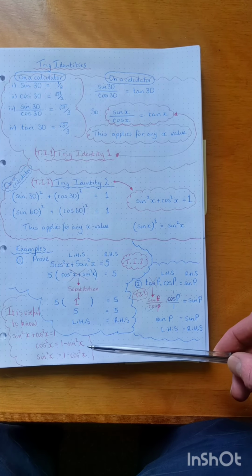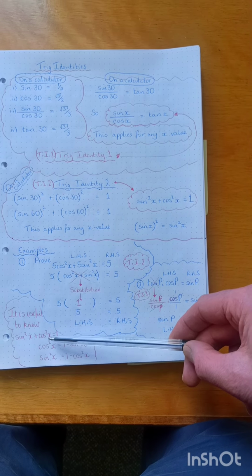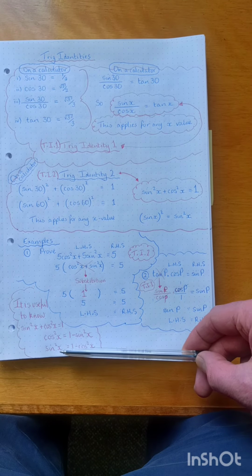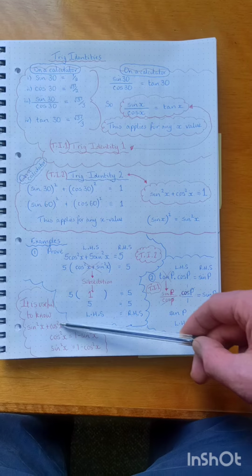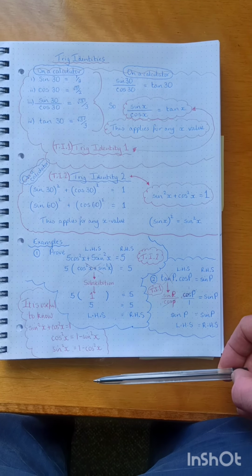Two other wee useful bits that is worth noting. If that's my trig identity 2, we can change the subject for cos squared to get 1 minus sine squared, and sine squared is 1 minus cos squared. Sometimes it's useful to use those two as your substitutes off the bench.